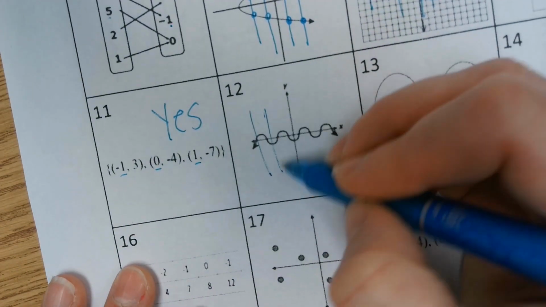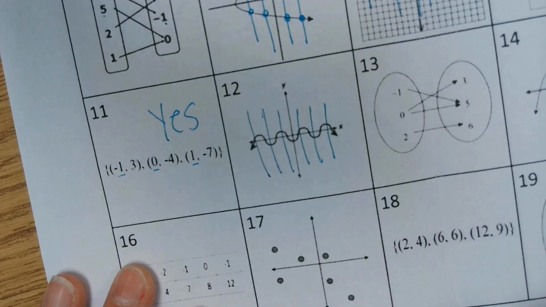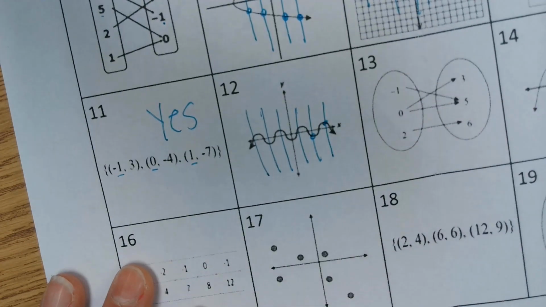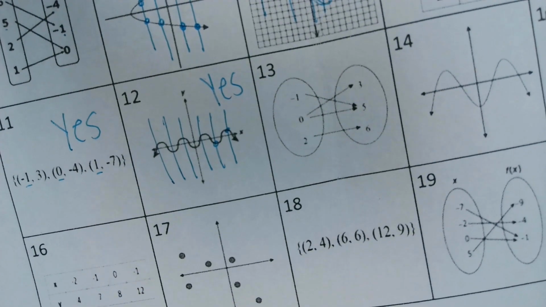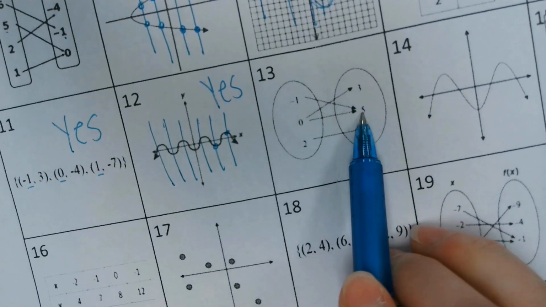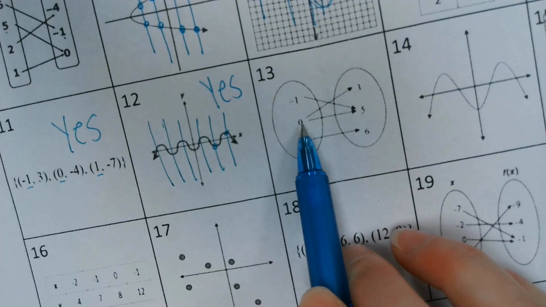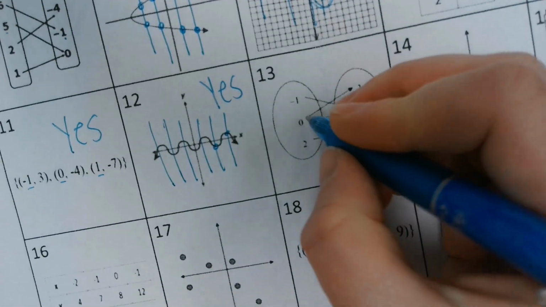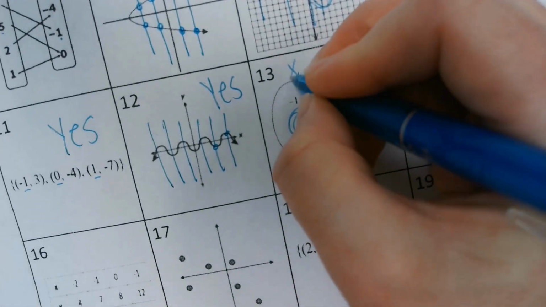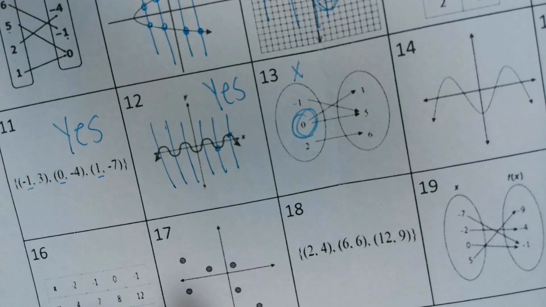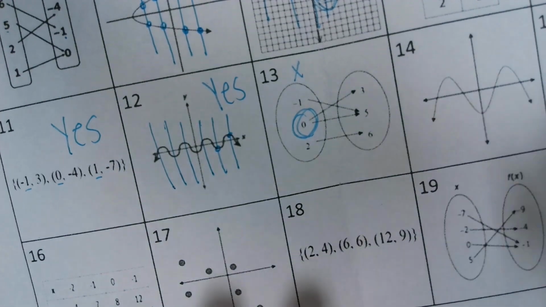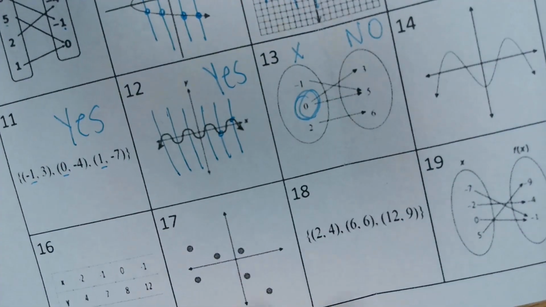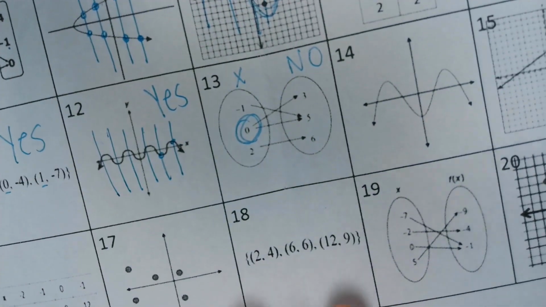Number 12, draw your vertical lines. It only crosses one time with each vertical line, so it is a function. Number 13, -1 is with 5, 0 is with 1. 0 is also with 5. See how it has 2 arrows on the x side coming from one number? That tells us that 0 is with 1 or 3 and 5, so it is not a function. That's a tricky one. A lot of people miss that one.